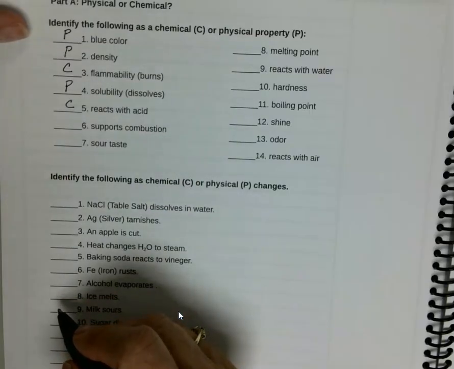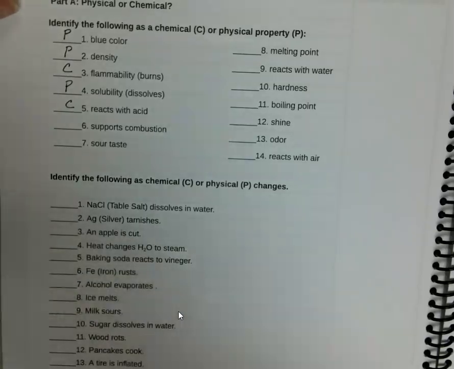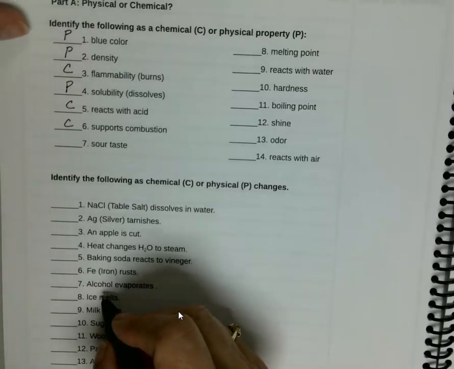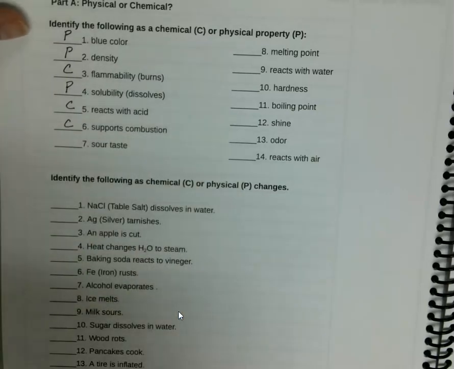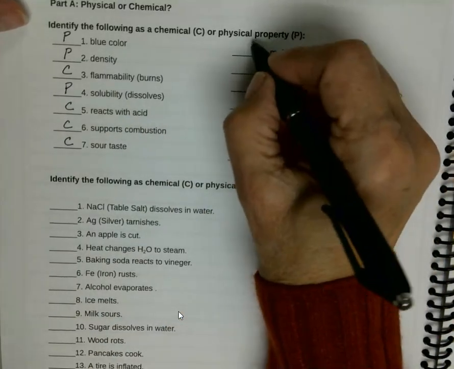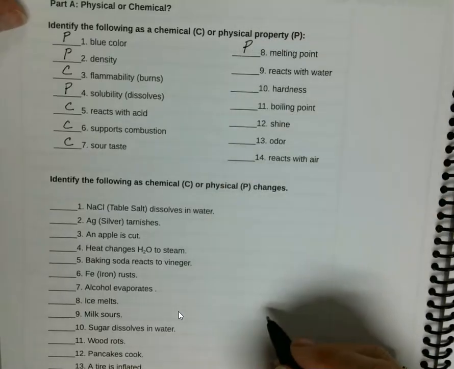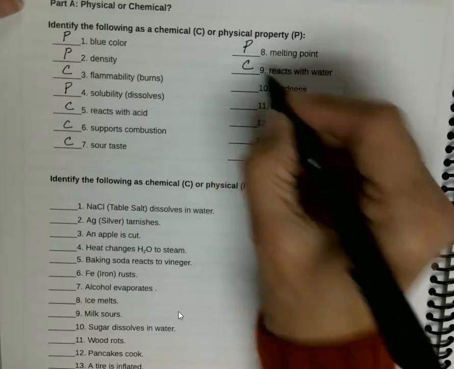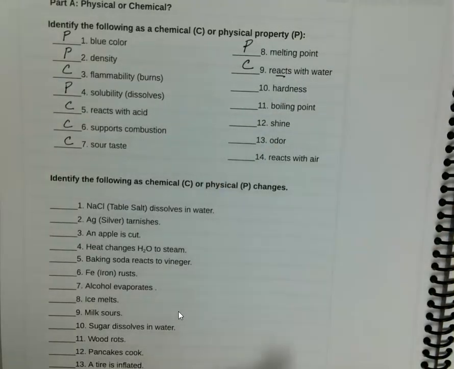If it supports combustion, that means that when I react it with oxygen, I'm going to produce possibly an explosion or heat or light. Therefore, that would be chemical. That it tastes sour. Again, the way we do the sour taste is because somewhat it's reacting with our tongue, so that would be chemical. Okay, melting point. If I melt water, it's still water. That's physical. Now, if it reacts with water, that's totally different. That would be chemical. So anytime we use that word react, that's chemical.